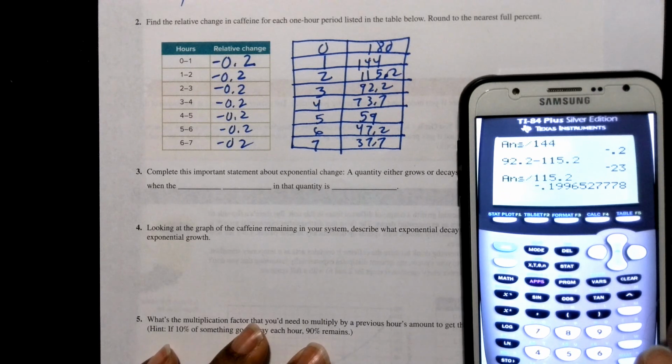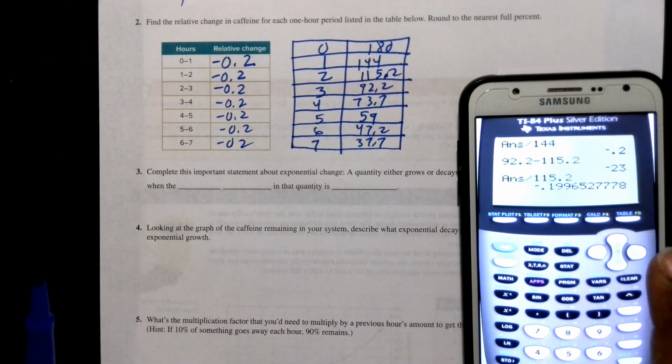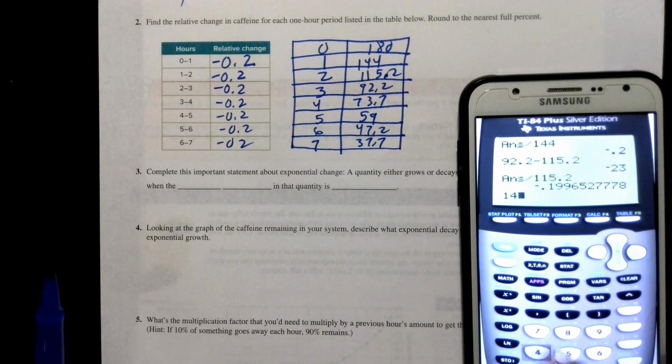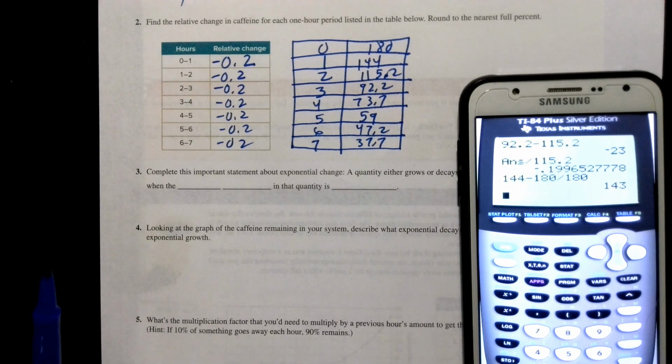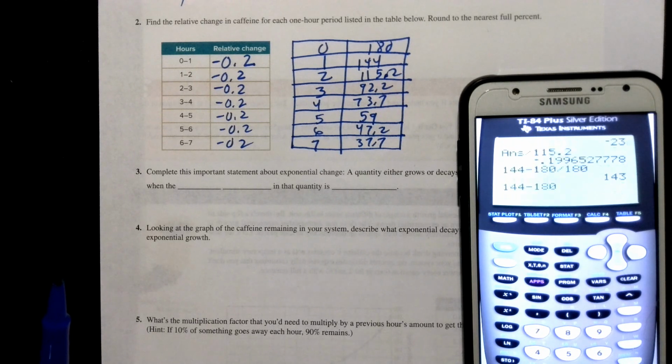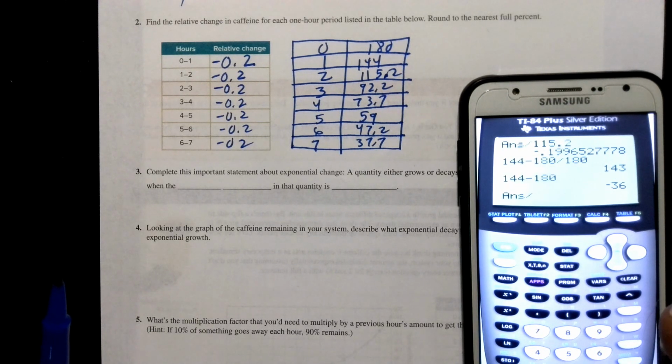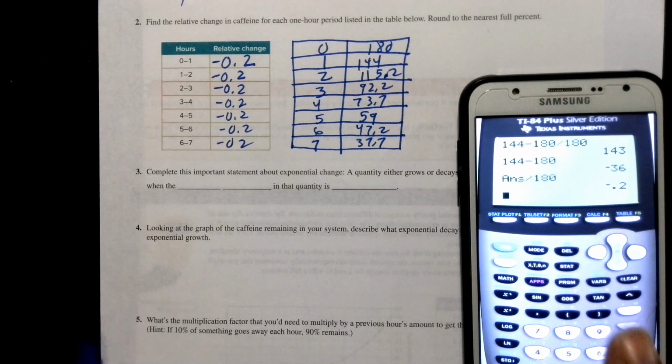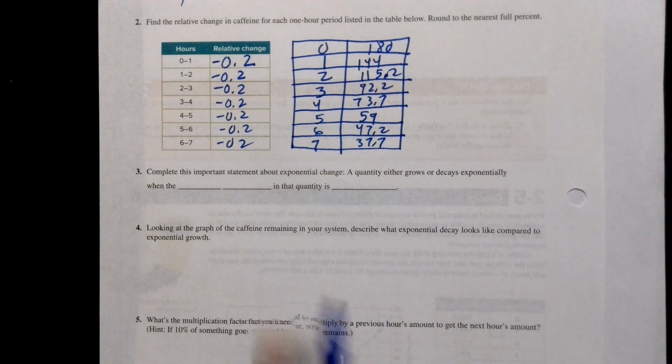Now, one thing I do want to show you in this calculator is how come I always got the answer first, then divide it. Because if we would have did this from, let's go back from 0 to 1, it was 144 minus 180, and it was supposed to be divided by 180. If you do it like this, you're going to get a radically different answer. That is why when you subtract it out, you get the answer and then divide, and then you will get your correct answer. So now they ask us to round to the nearest 4%.